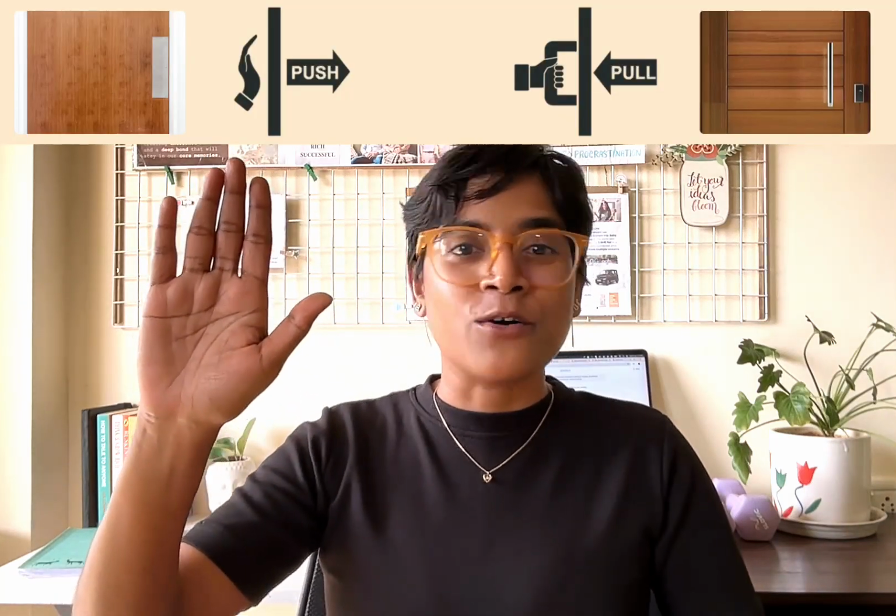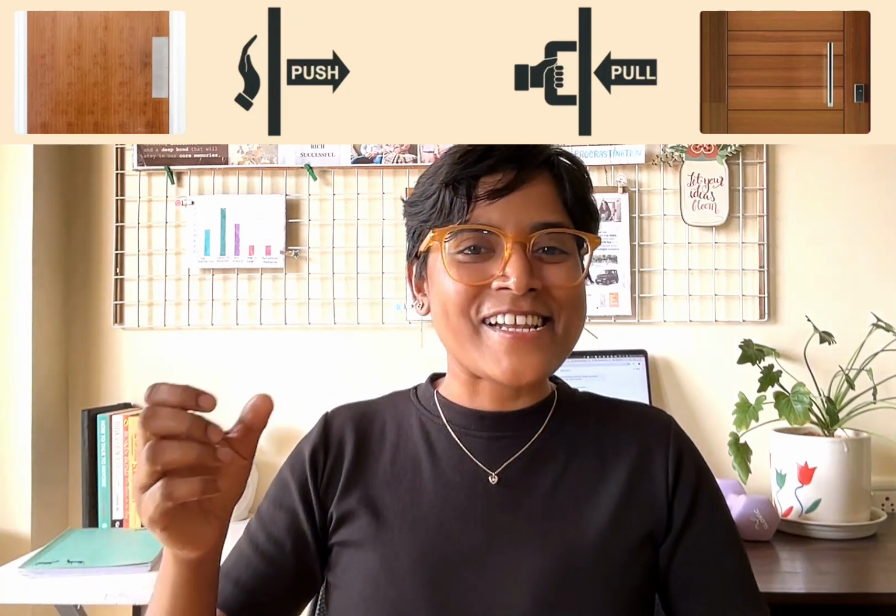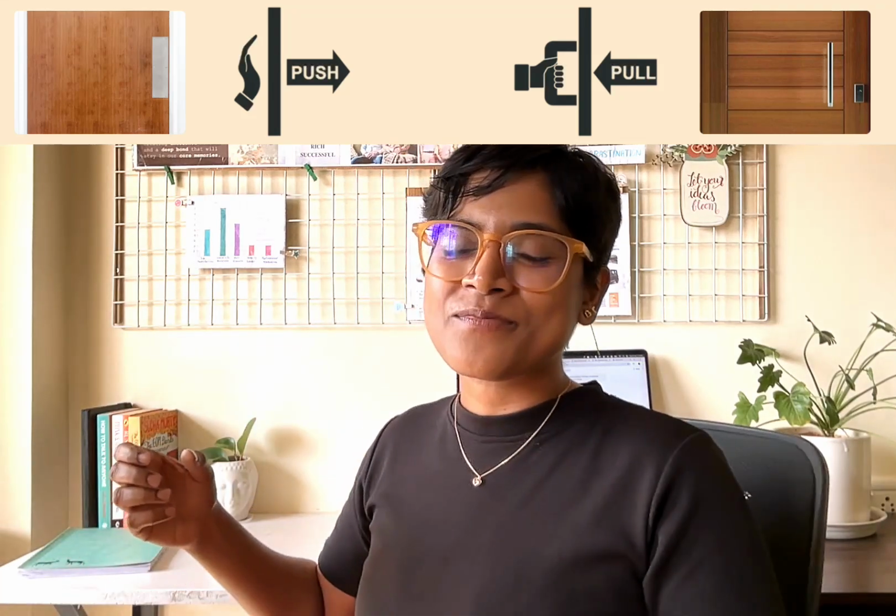The same thing happens with physical objects. A flat plate on a door tells us to push, while a handle clearly tells us to pull. When we see a knob, we instinctively know that turning it to the right increases speed, volume, or temperature, whatever it is, and turning it to the left decreases it.